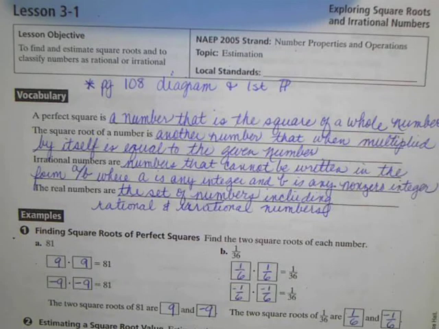All right, our next term is irrational numbers. They are numbers that cannot be written in the form a over b, or in fraction form, where a is any integer and b is any non-zero integer. Remember, b cannot be 0 because the definition of a fraction or a ratio is a divided by b, and division by 0 is undefined. And finally, the real numbers are the set of numbers including rational and irrational numbers.